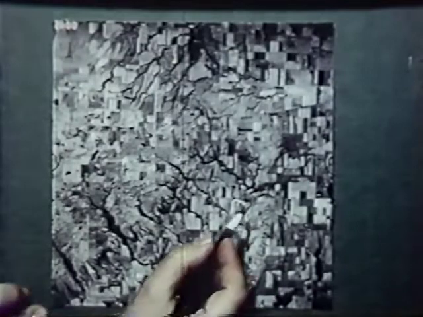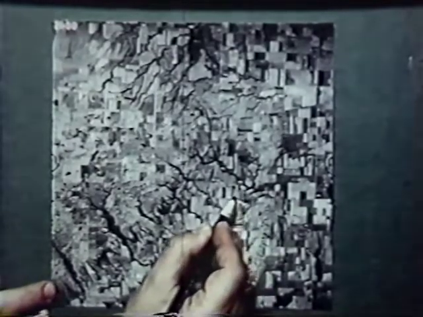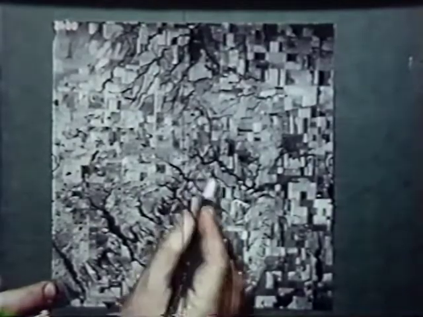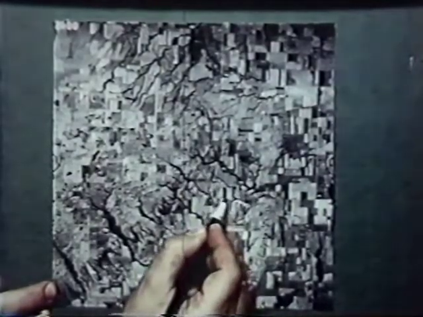On the other hand, in areas of unconsolidated rocks, there is no attempt to map formations. In such an area, a drainage map is compiled because the drainage pattern may be interpreted to indicate buried geologic structures.